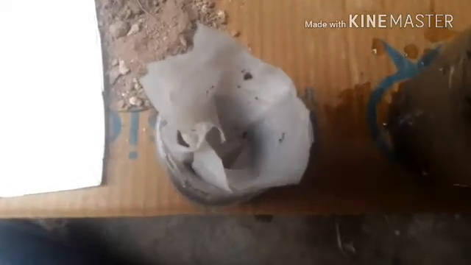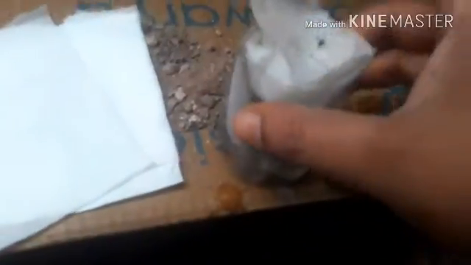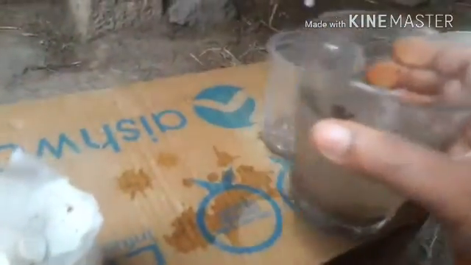Whatever the dust particles are there, they remain outside in the filter paper, whereas the pure water came, see, only pure water. Now we filtered the water. Whatever the floating dust is there, it is trapped here, whereas we got pure water in this, right? So this process is called filtration. This is what we call filtration. And next let us see the decantation process.